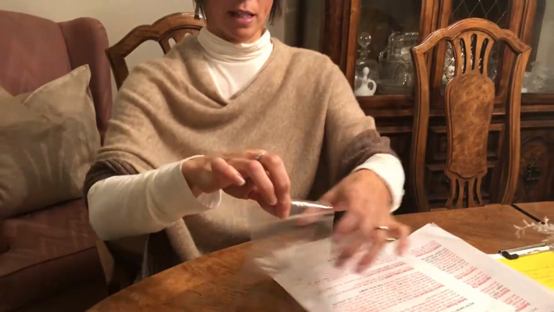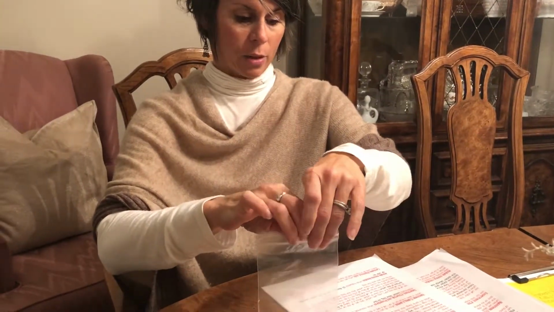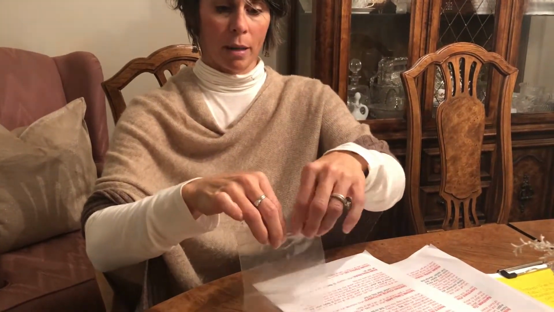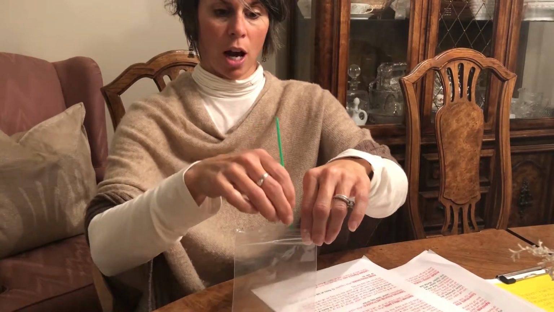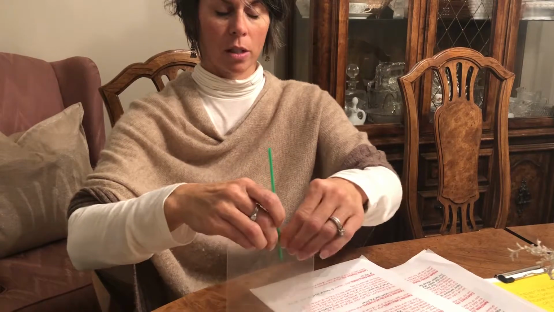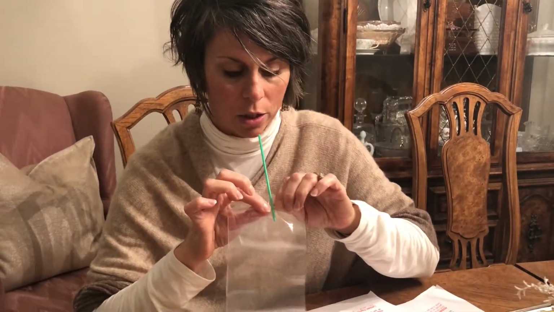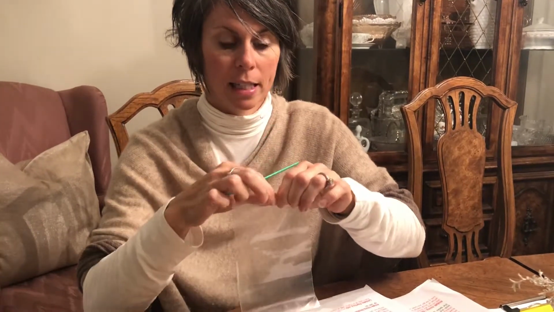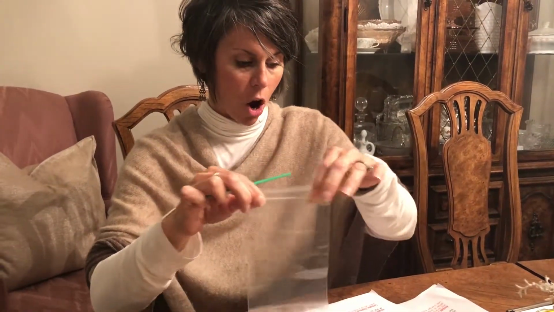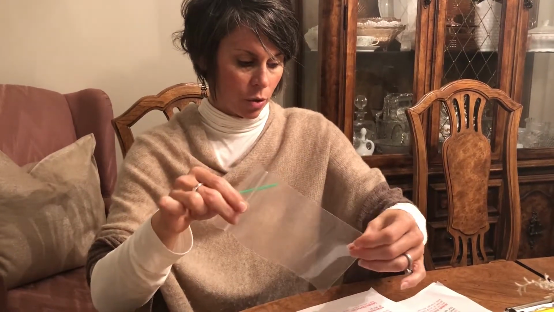Now we're going to bring the zip part up, leave the rest of it kind of in the water, and bring the zip part up to the surface. And we're going to open the bag a little bit and place our straw in, and then zip it up all the way around the straw. And then we're going to blow into the straw so that we get some air in there, and then quick seal it up. Make sure that it's sealed all the way. And then we're going to look and see what happens.